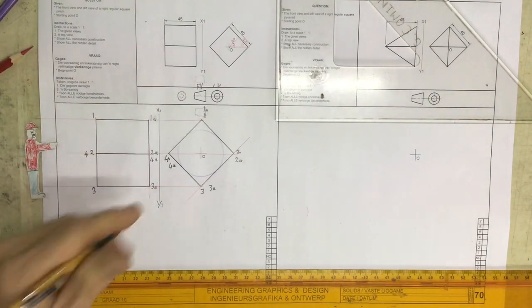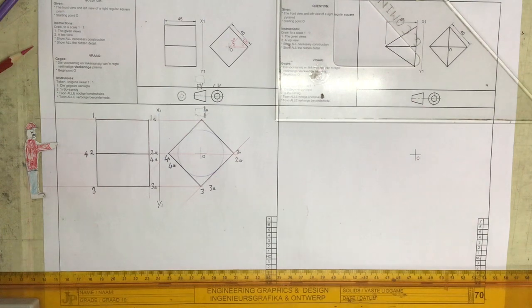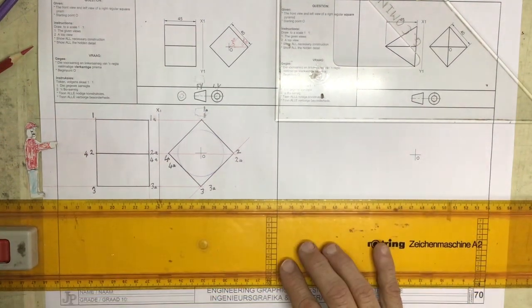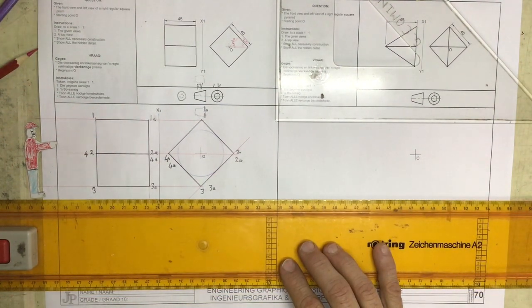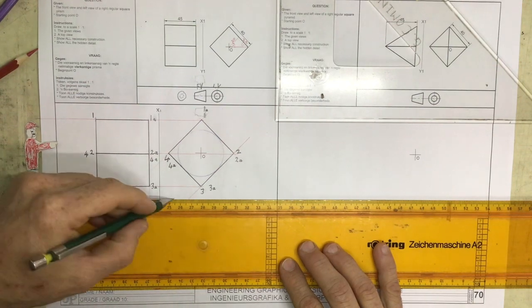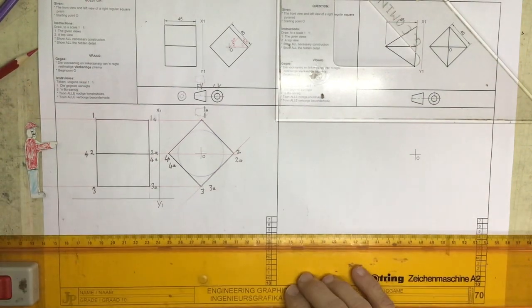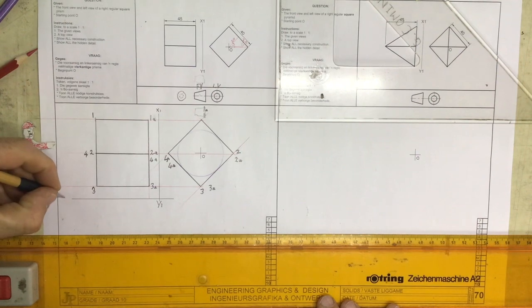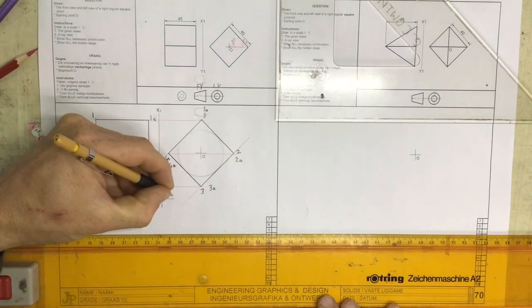Now that's very important when we come to drawing the top view of this thing. How do we draw a top view on it? Well, I'm going to draw another XY axis over here with a 0.3 pencil. And you're going to label that as X and Y.